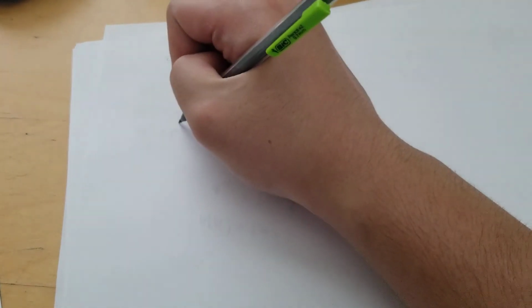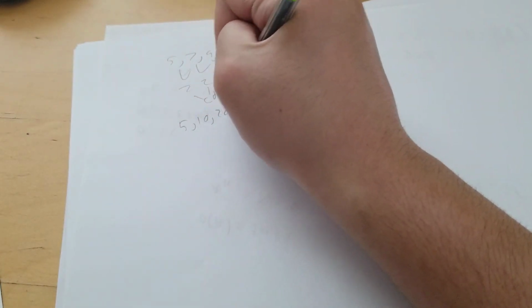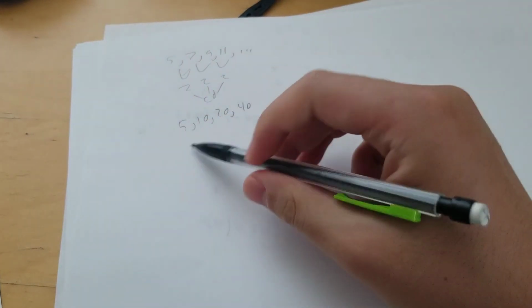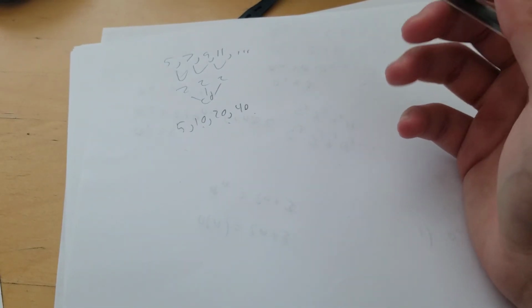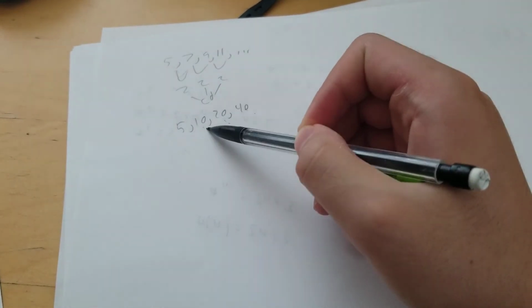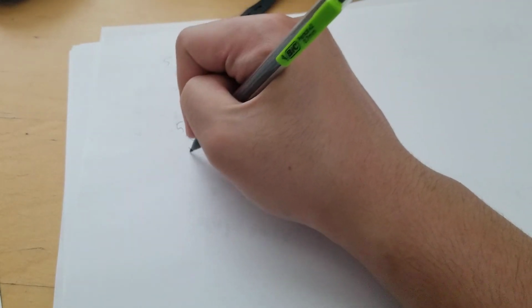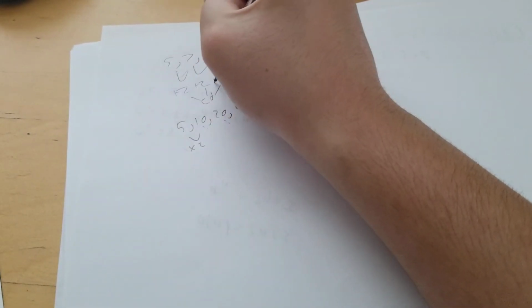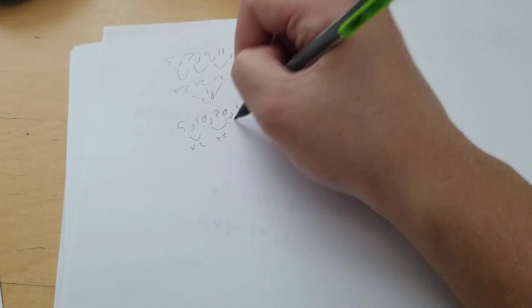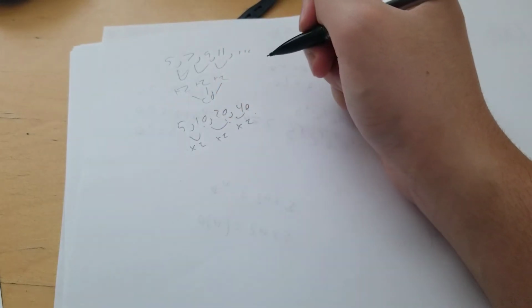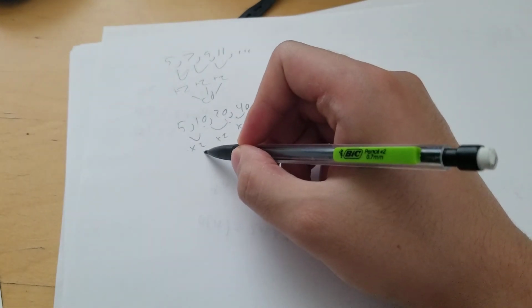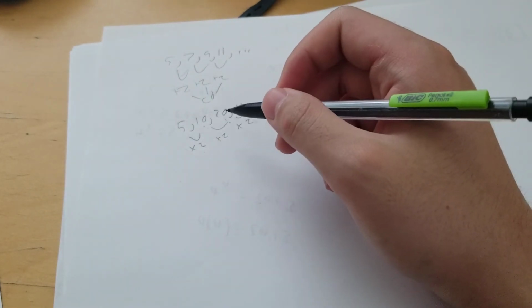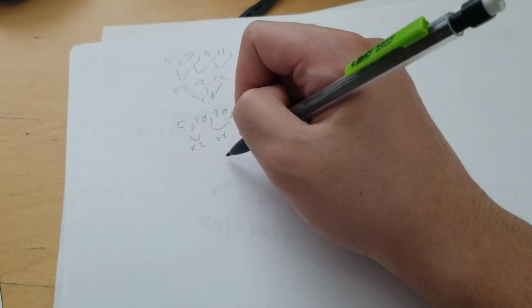Okay? On the other hand, a sequence like 5, 10, 20, 40 is known as a geometric sequence since each term is equal to 2 times the previous term. The number 2 right here is noted as a common ratio, usually denoted by a variable r.